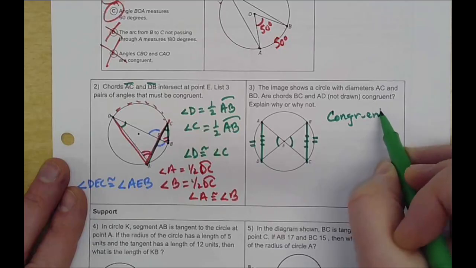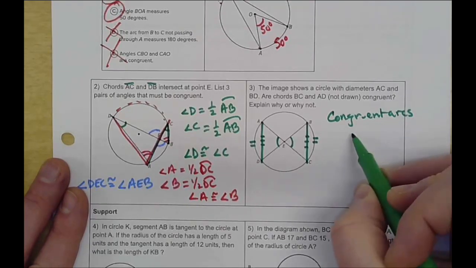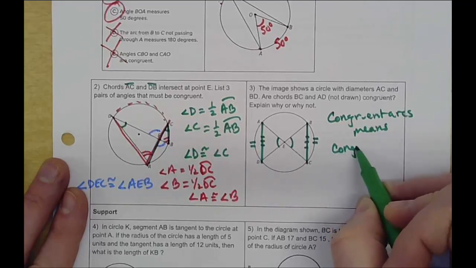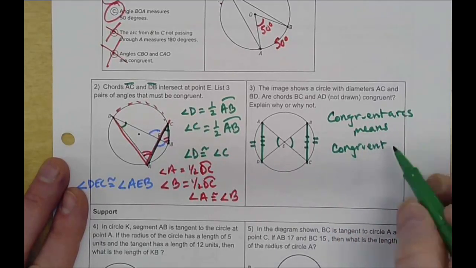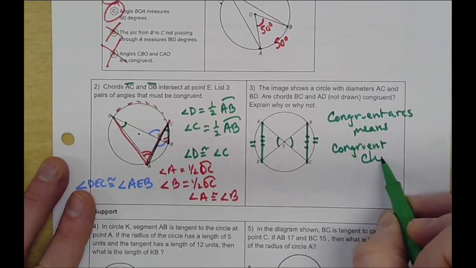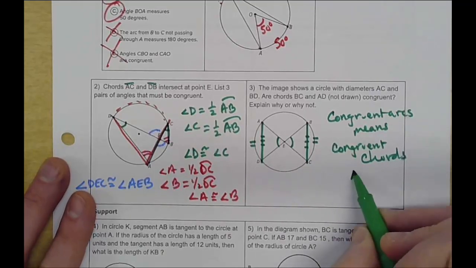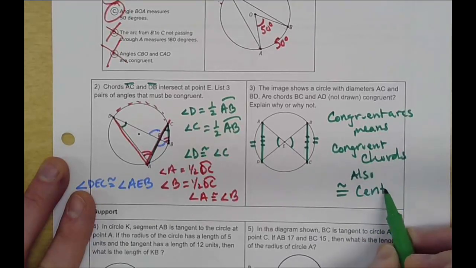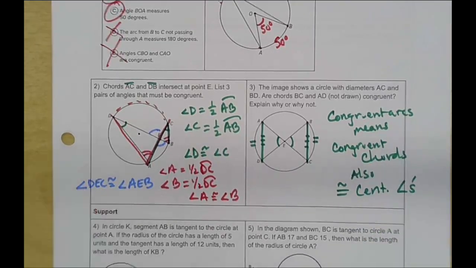Congruent arcs means congruent chords. Also congruent central angles. Those are all true. All 3 of those are true.